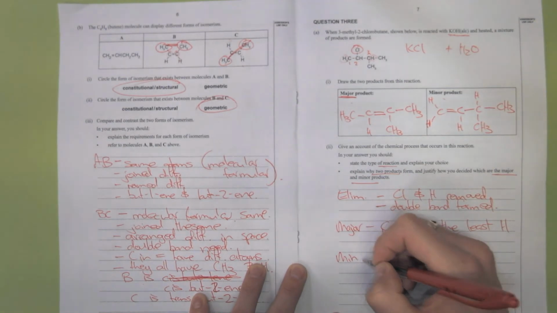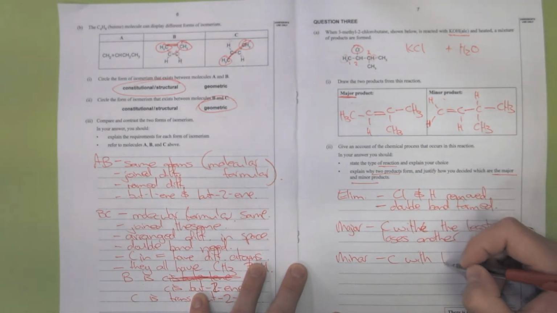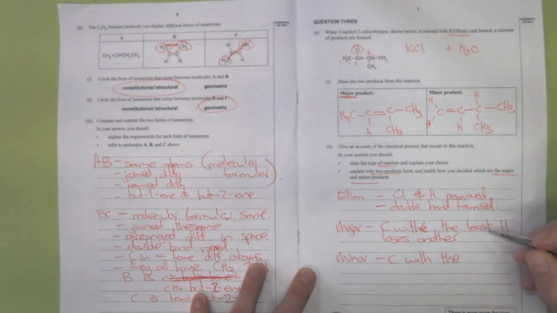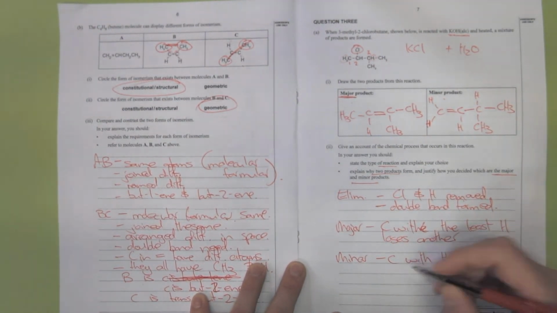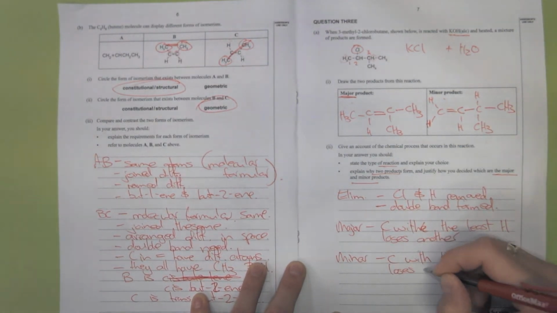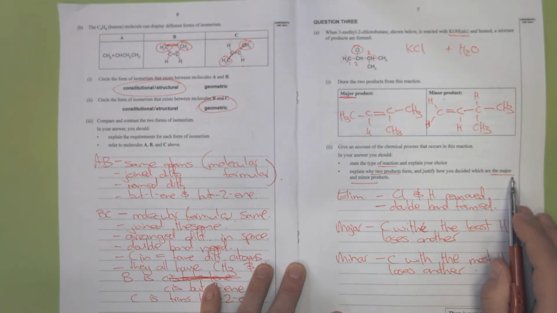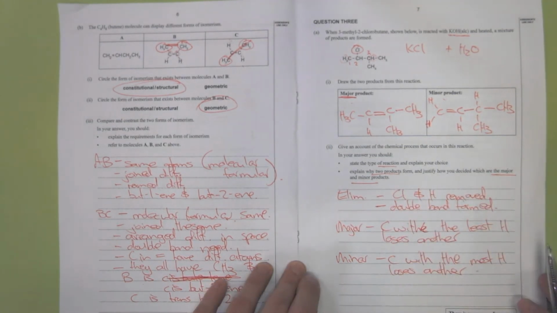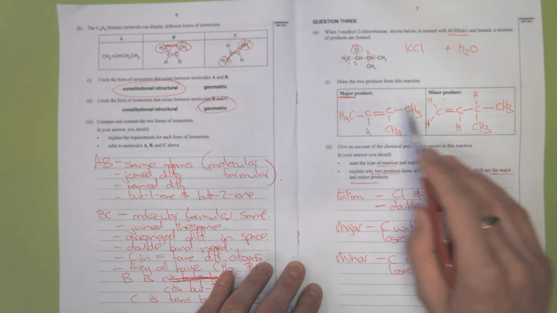And then minor is when the carbon with the most hydrogens loses another. Right, so we've explained the type of reaction, how we know which one's the major and the minor, and why there's two products, because the carbon on either side can lose the hydrogen.